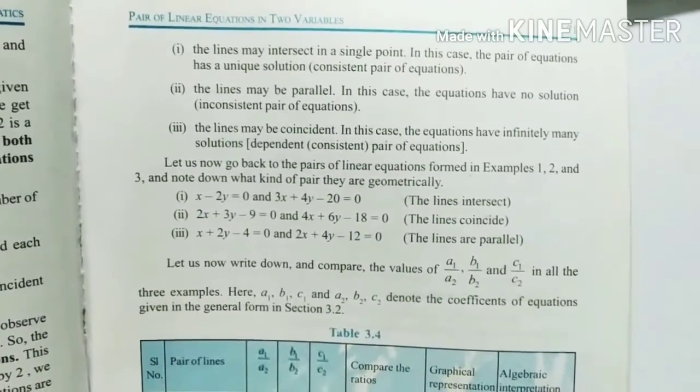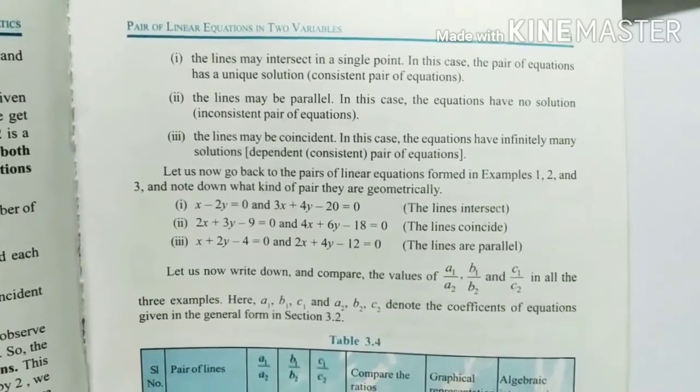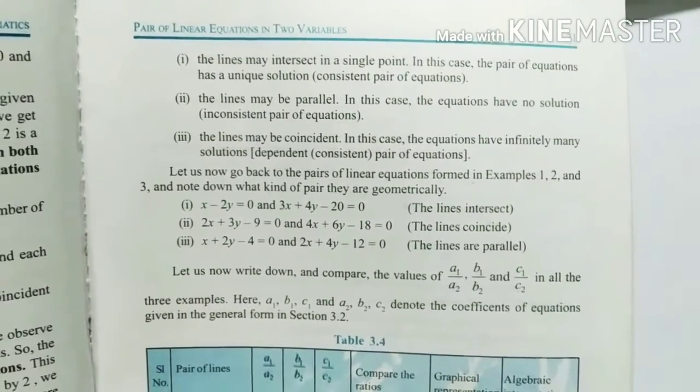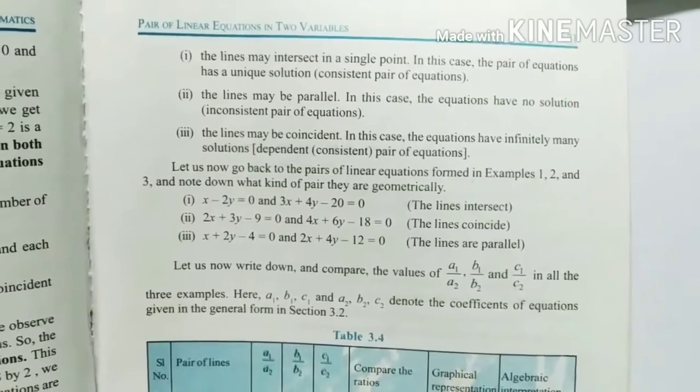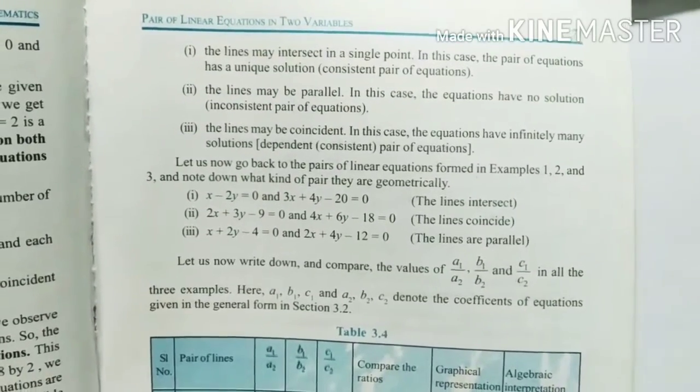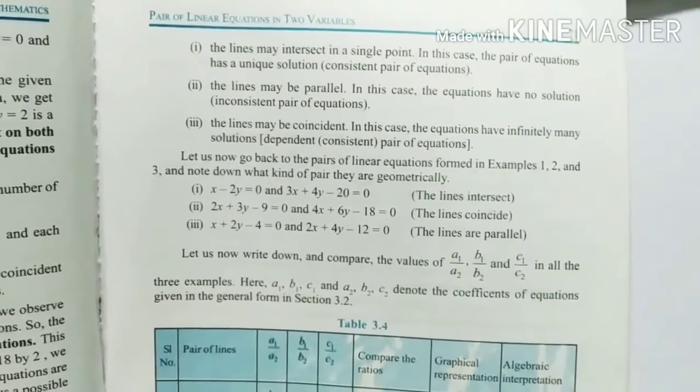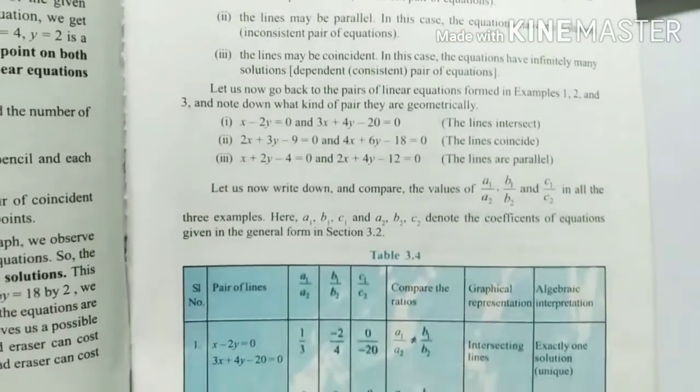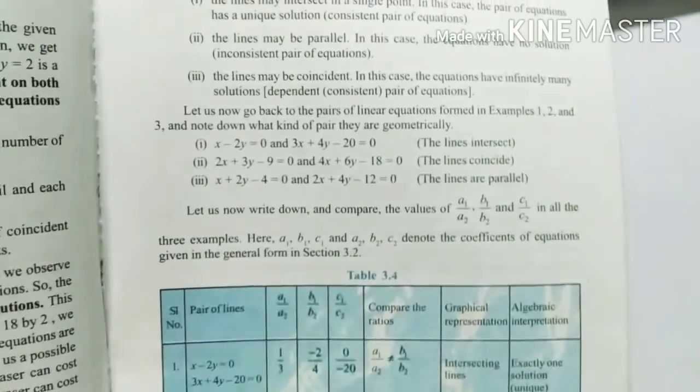The lines may be parallel. In this case the equations have no solution, an inconsistent pair of equations. The lines may be coincident. In this case the equations have infinitely many solutions, a dependent pair of equations, and a dependent pair of equations is always consistent.